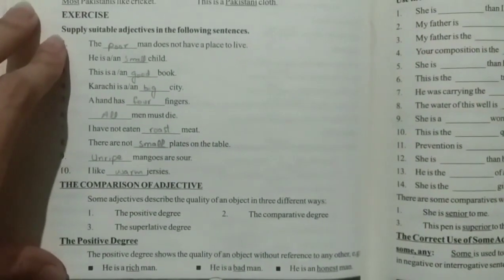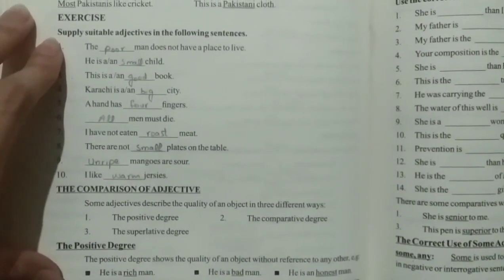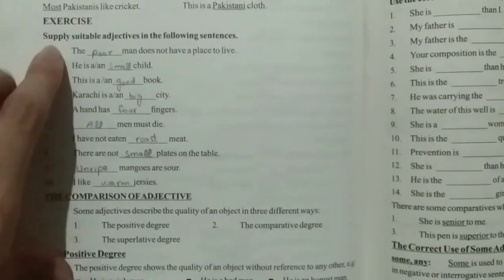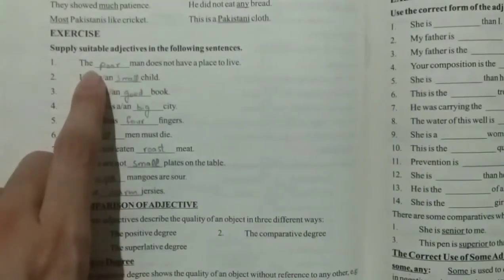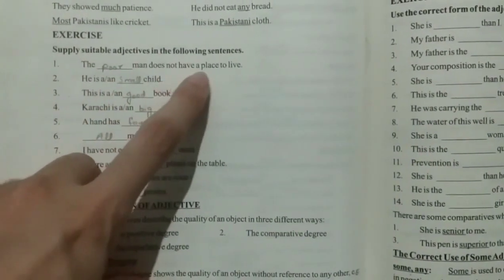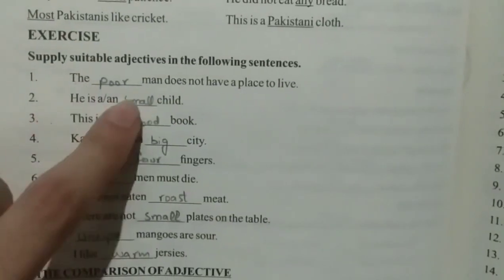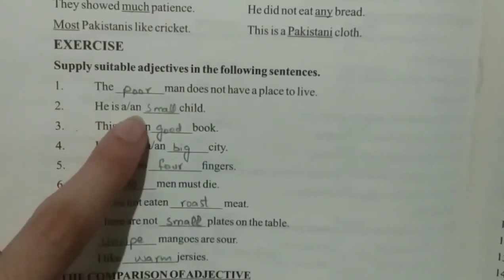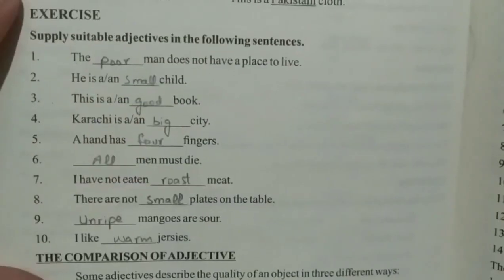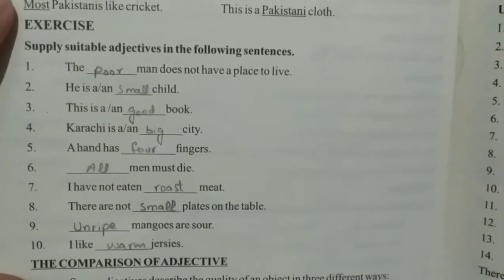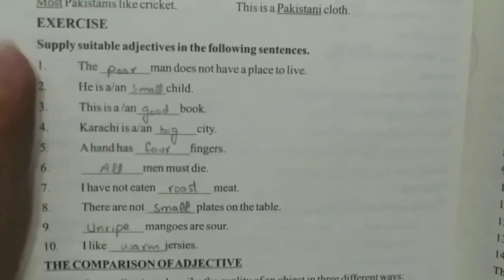So we have this exercise of adjective on page number 156. Supply suitable adjectives in the following sentences. Number 1 we have, the dash man does not have a place to live. The poor man does not have a place to live. Number 2, he is a small dash child. I have written the word small over there. You may describe noun or pronoun according to you.